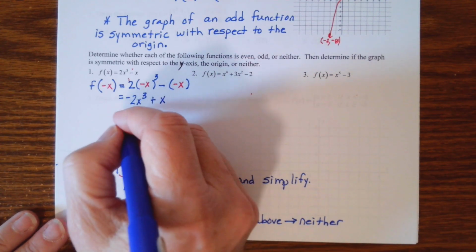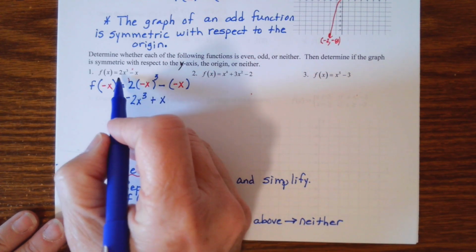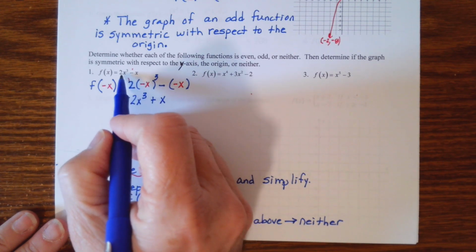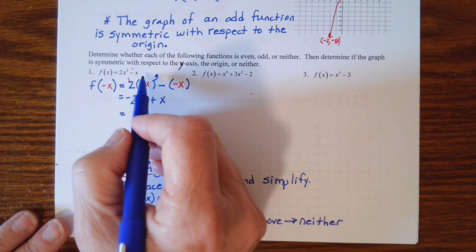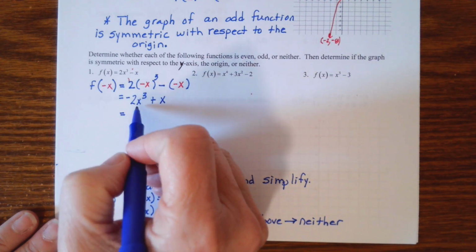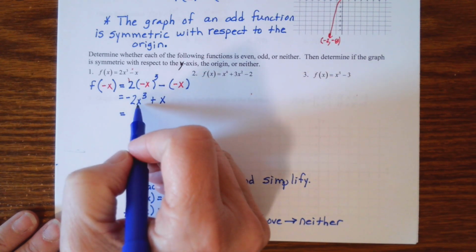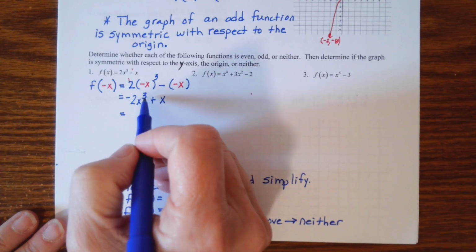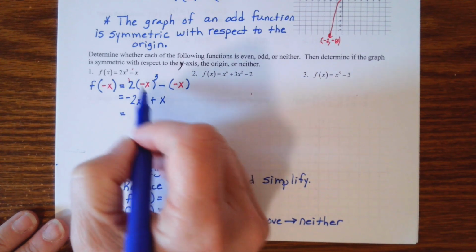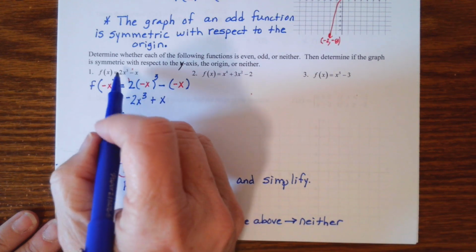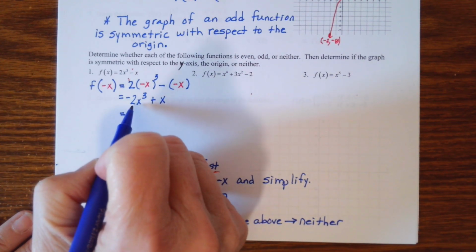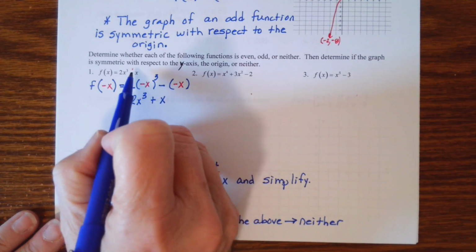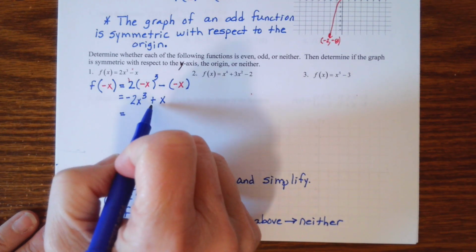So I'm looking back at this original and saying, okay, is this exactly the same? And I'm like, nope, this is not a positive 2x cubed, and this is not a subtract x. But what is happening? This is a positive 2. This is a negative. So it went opposite. This is a negative, and now it's a positive.